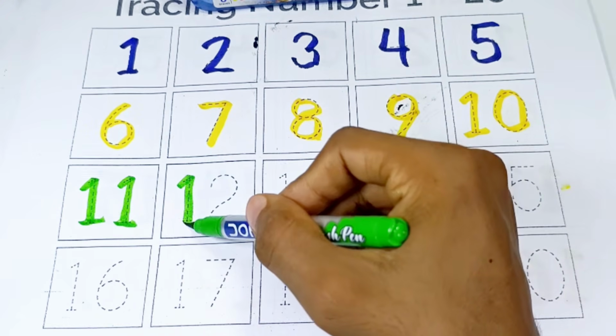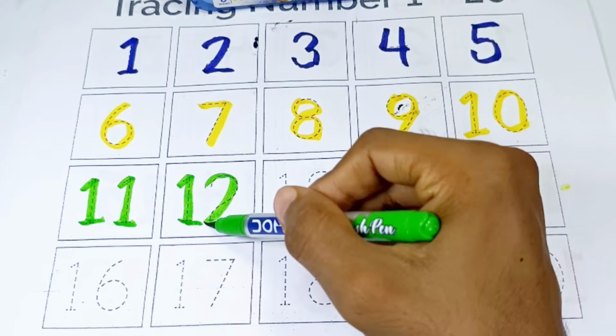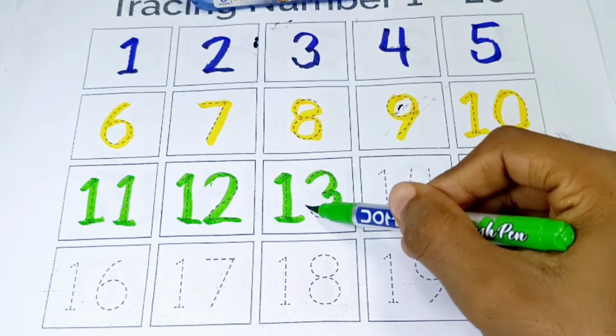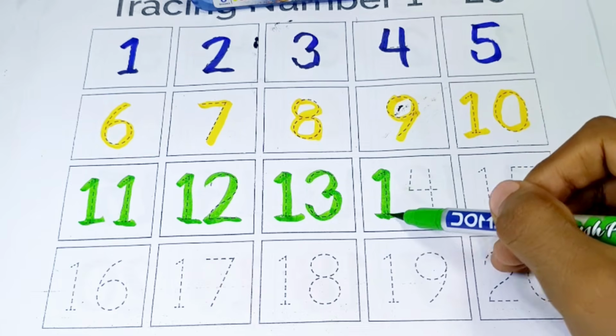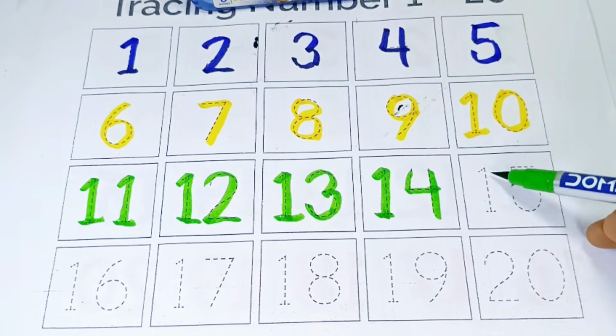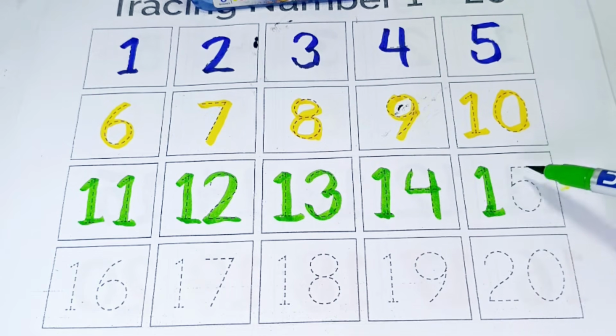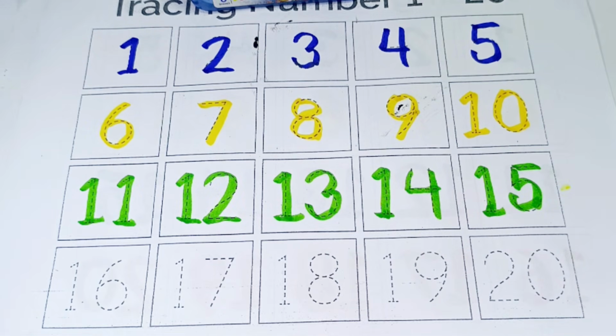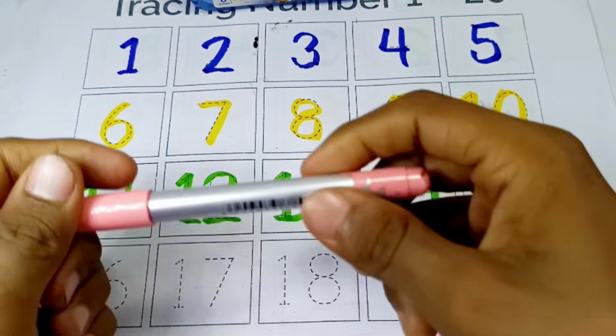11, 12, 13, 14, 15. Kids, now you draw 16 and use light pink color.